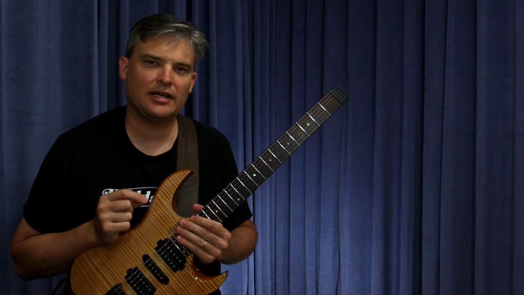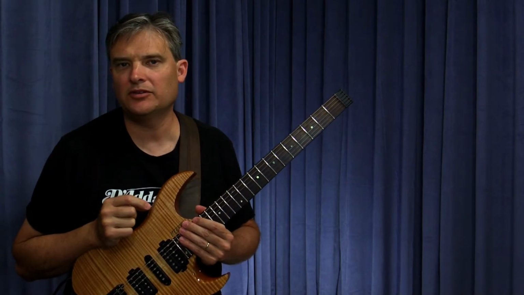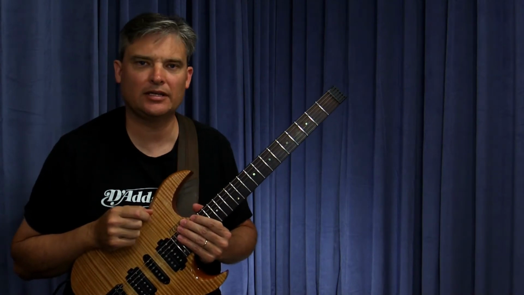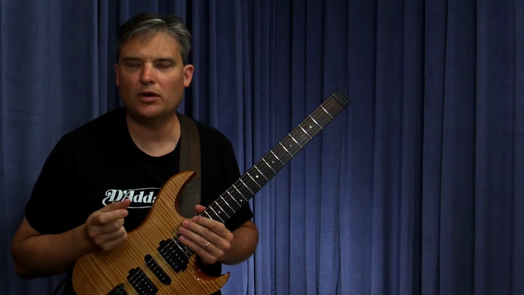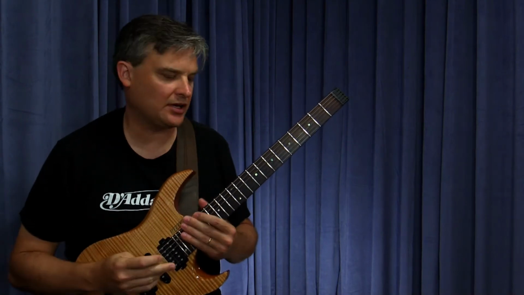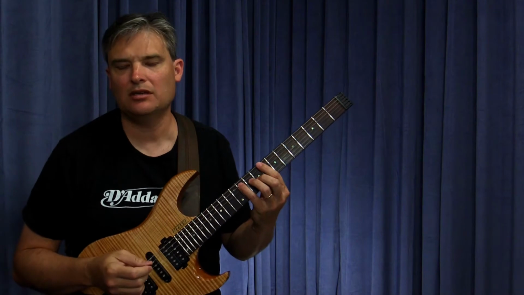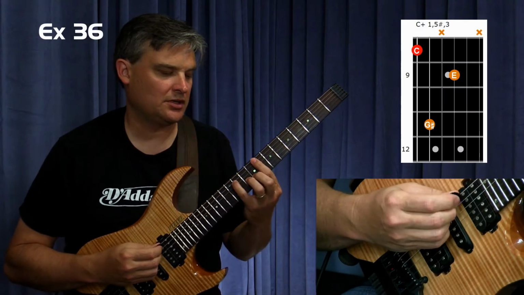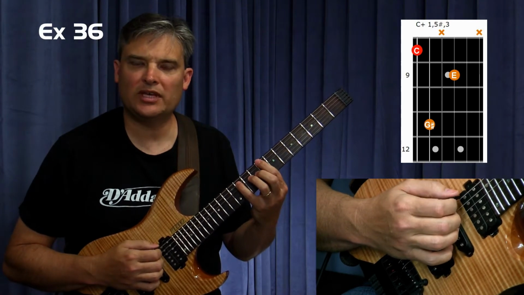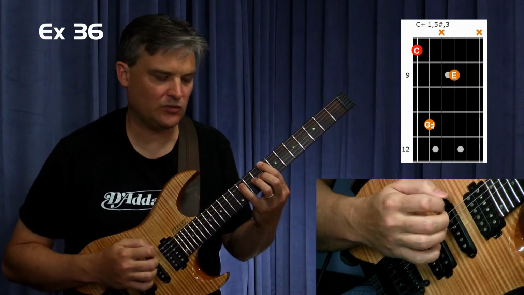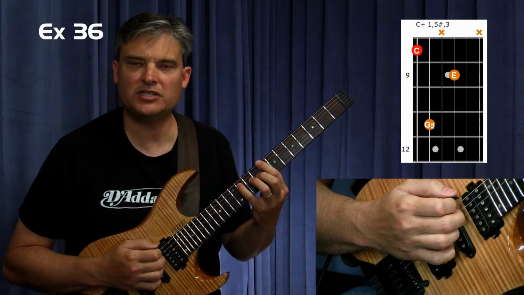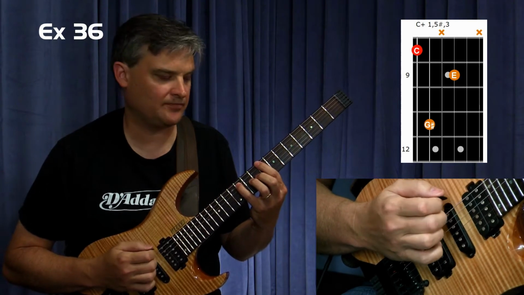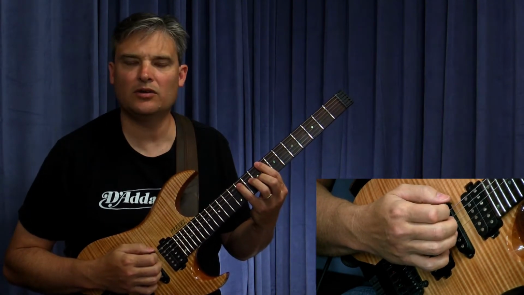Okay, the last triad that we'll talk about is the augmented triad, all right? And that's a 1, major third, and a sharp 5. So in this case with C augmented, that's going to be C, E, G sharp. So we go to the low E and we have C, all right? Then we're going to have our G sharp on the A string and then E on the G string.